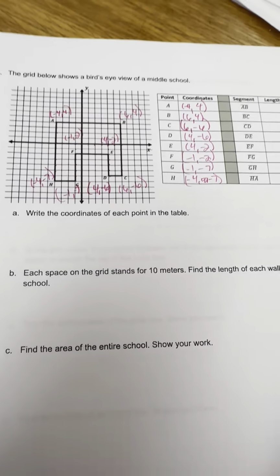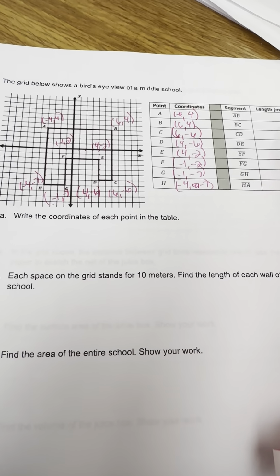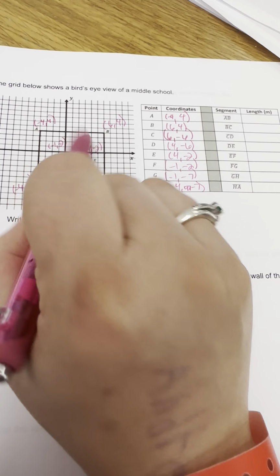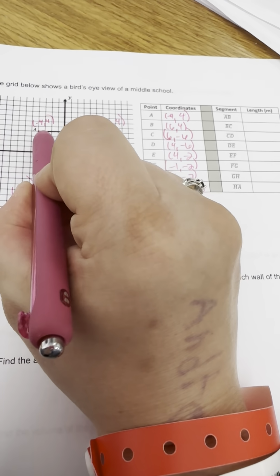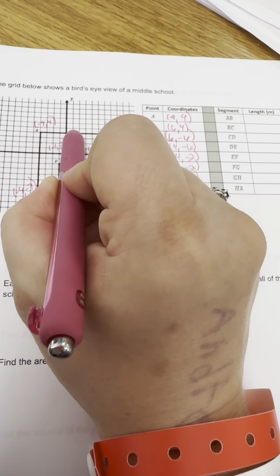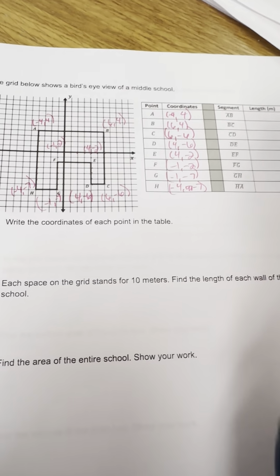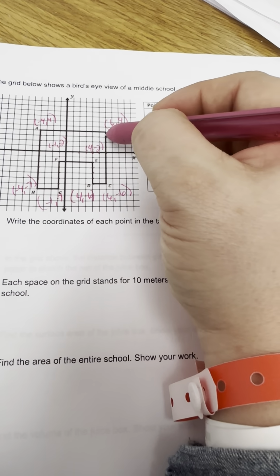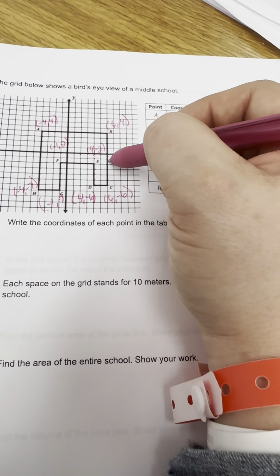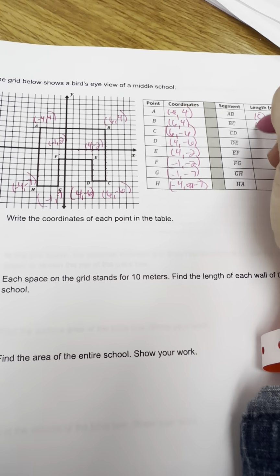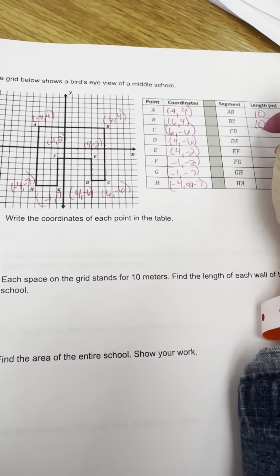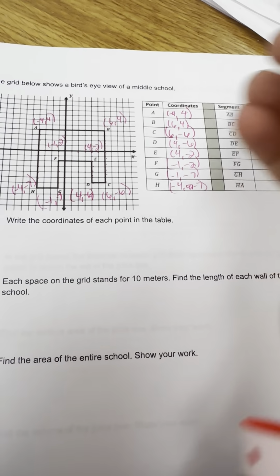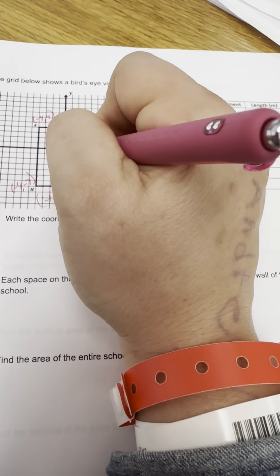Okay, so then we're finding the length of the segments between these. So between A and B, it should be roughly 10. So 1, 2, 3, 4, 5, 6, 7, 8, 9, 10. From B to C, we should have another 10. 1, 2, 3, 4, 5, 6, 7, 8, 9, 10. C to D is 2. D to E, 1, 2, 3, 4. E to F, 1, 2, 3, 4, 5.